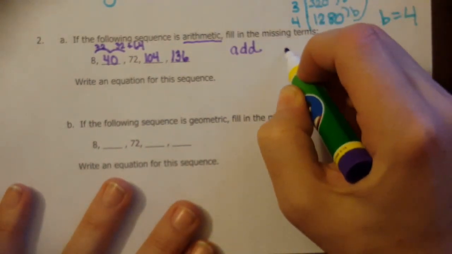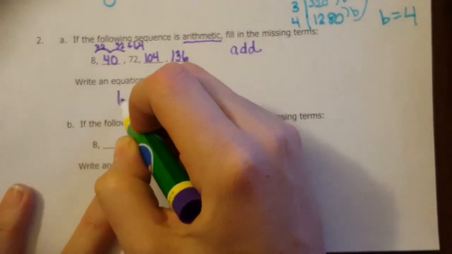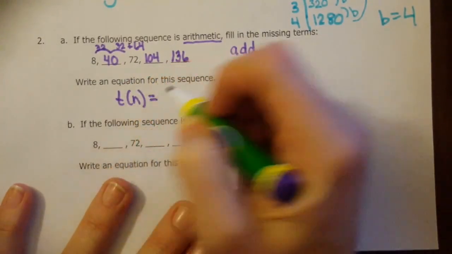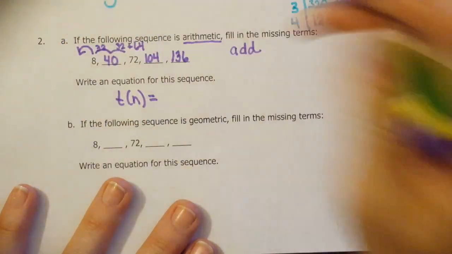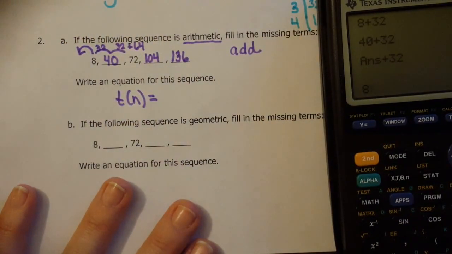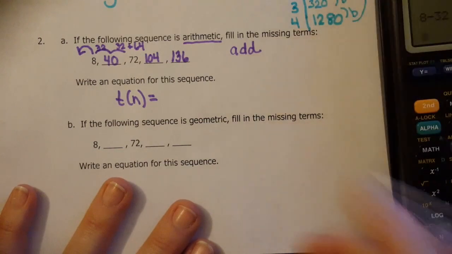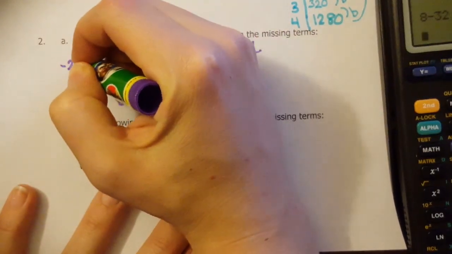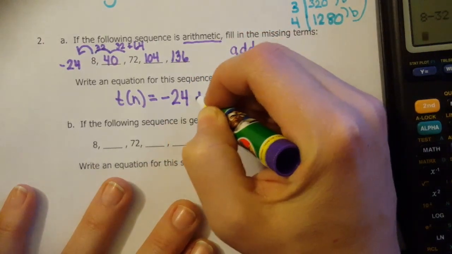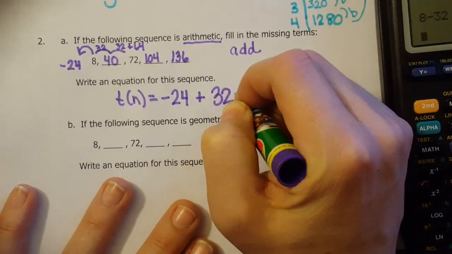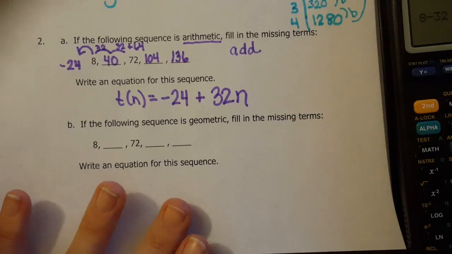So we're going to say T of n, because we're talking about a sequence. We have to go backwards to find our zero term. 8 minus 32 is negative 24. So I'm starting at negative 24, and I'm adding 32 each time, so it's 32n minus 24.